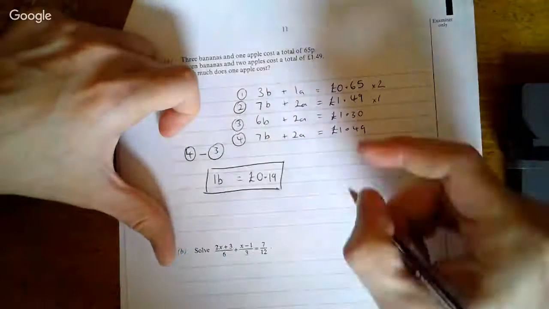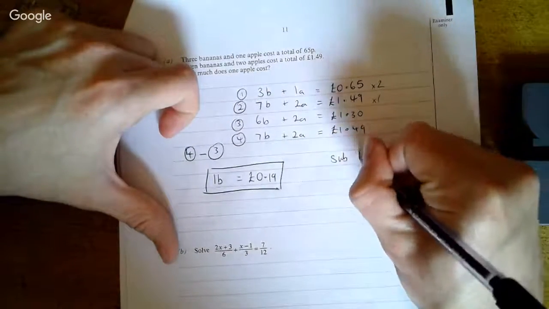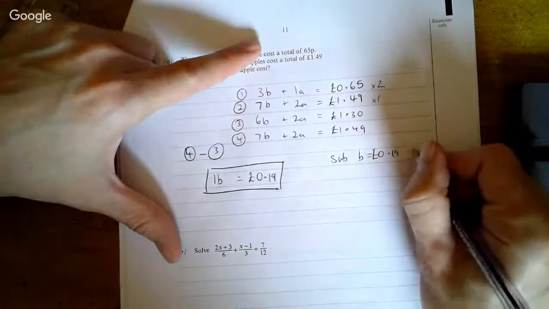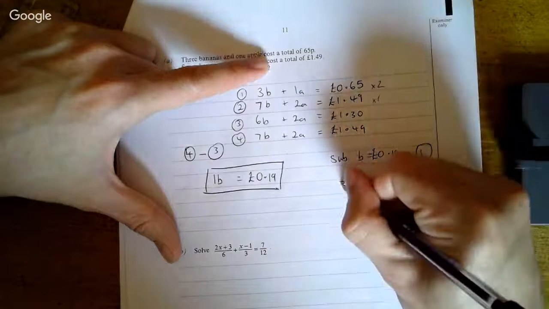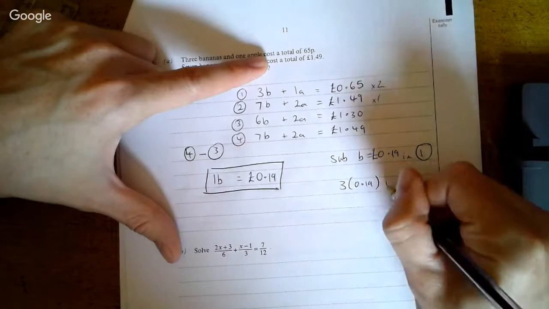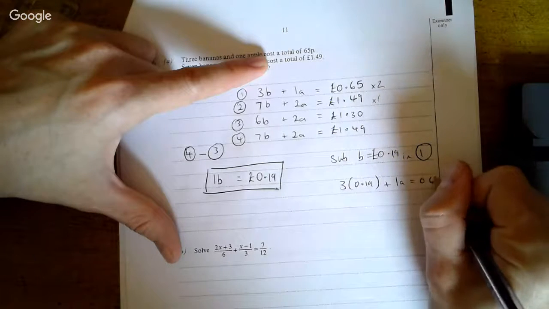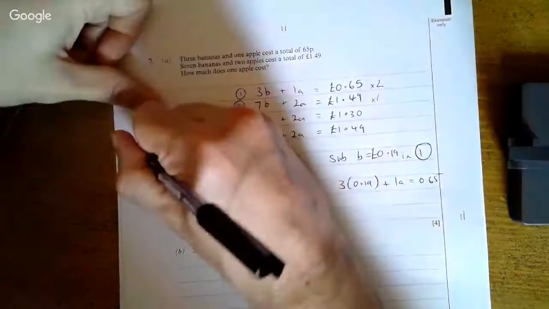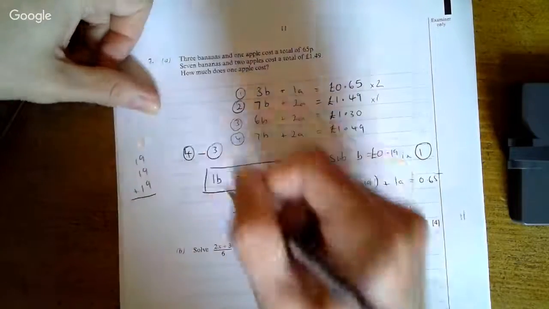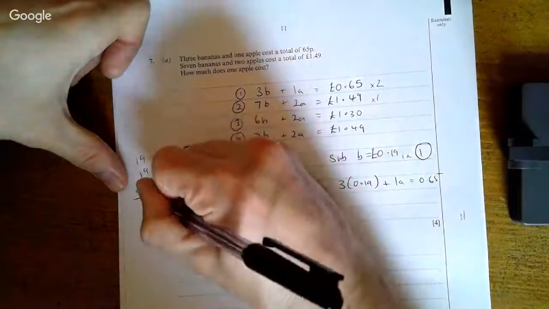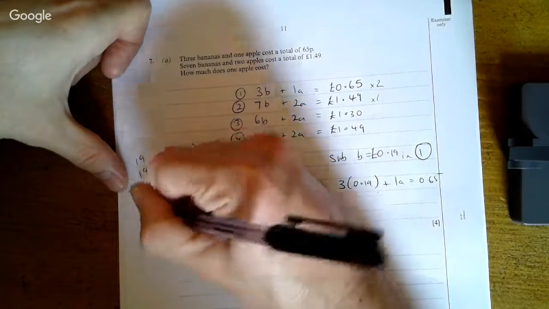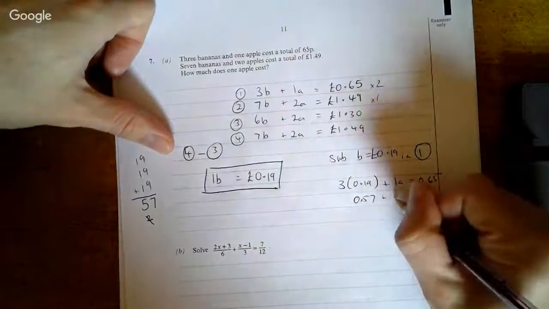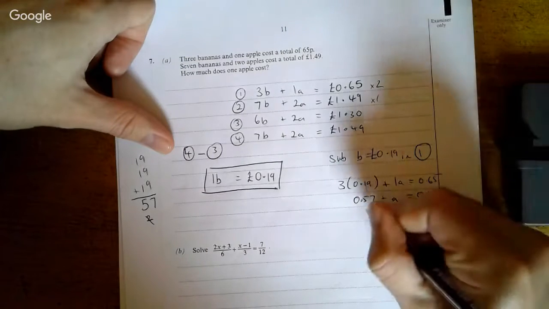Okay, so 1 banana is equal to 19p. We're going to sub b equals 19p into equation 1 because they're smaller numbers. So I'm going to get 3 lots of 19p, add 1 apple comes to 65p. Okay, 3 lots of 19. I'm going to write by the side 19, 19, 19. That's 3 lots of 19. 9 add 9 add 9 is 27. 1, 2, 3. Add the 2. 5. Comes to 57p, that's 0.57, plus the apple comes to 65, take the 57p off each side.